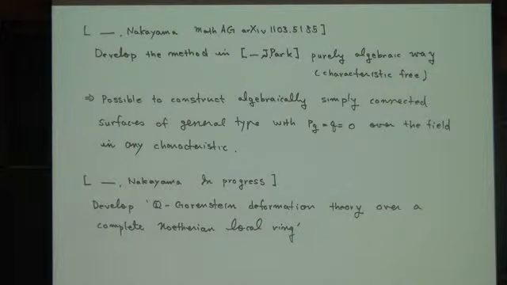And then after that, I worked with Nakayama in Kyoto University in RIMS, and we developed the method with Jong-Il Bak purely in an algebraic way. So previously we used many techniques from complex geometry, but here it is purely algebraic, so characteristic free. So it makes it possible to construct algebraically simply connected surfaces of general type with pg equals 0 over a field of any characteristic.